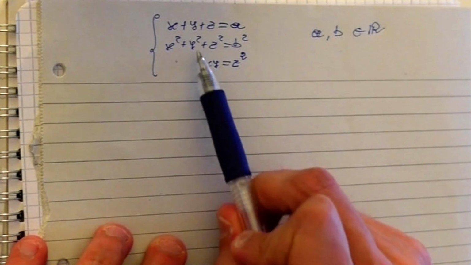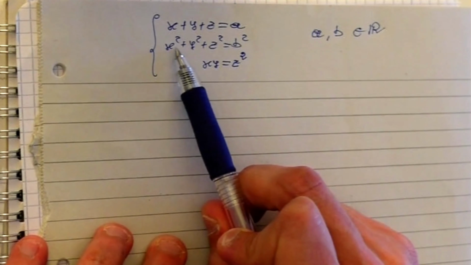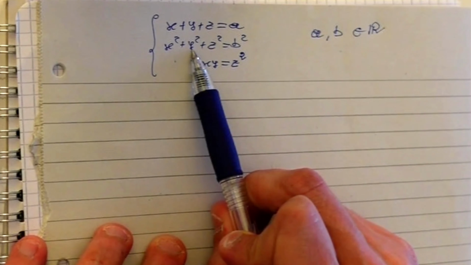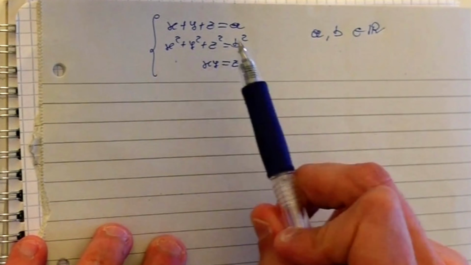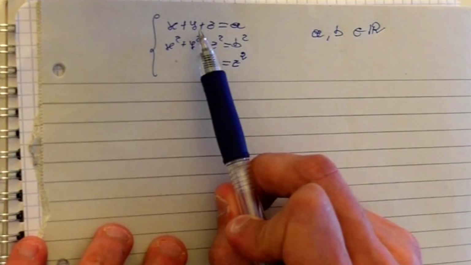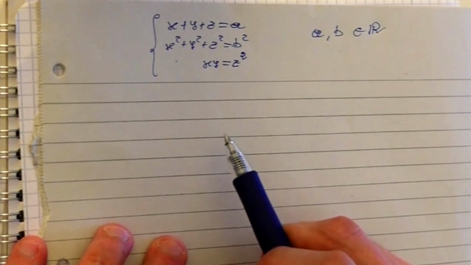Specifically, here, as we can see, there are three squares: x squared, y squared, and z squared. And the first equation involves the same structure, basically.